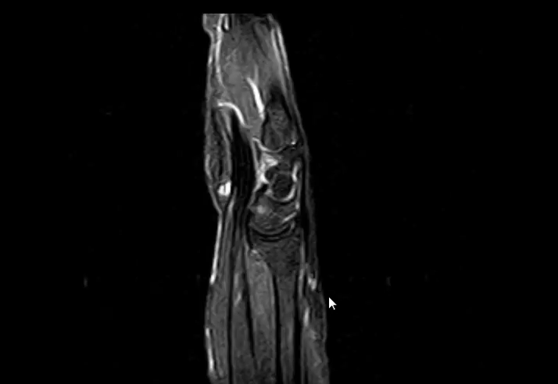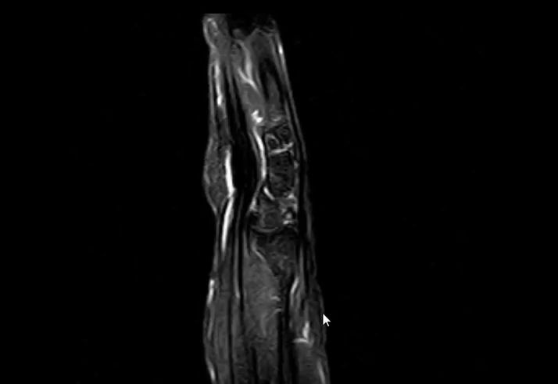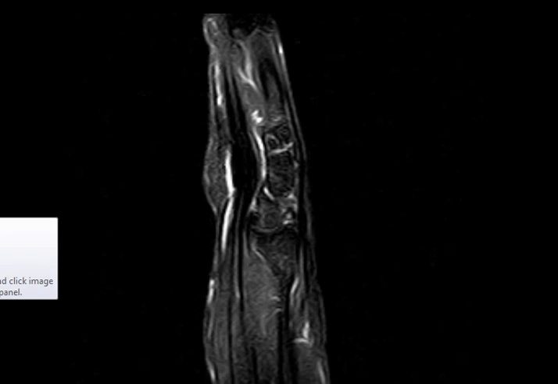Whenever you see a wrist MRI or a CT scan, you first go for the coronal, and then you see if you need axial or sagittal or whatever. This is a survey. Leave it. Let's see this T2 fat saturated coronal.